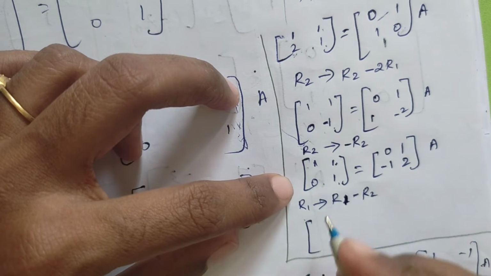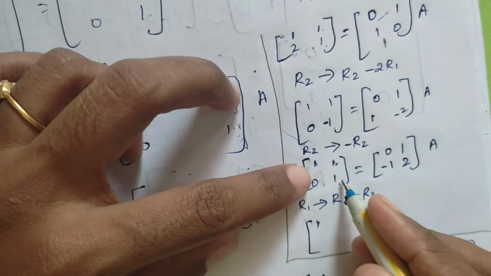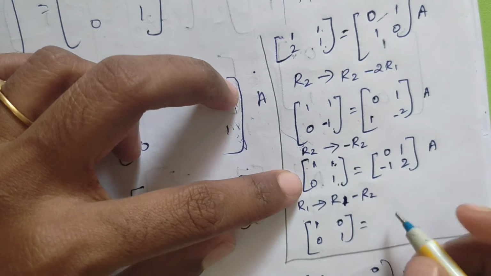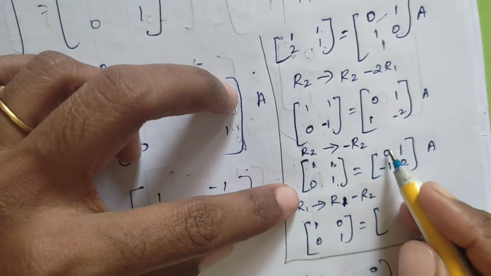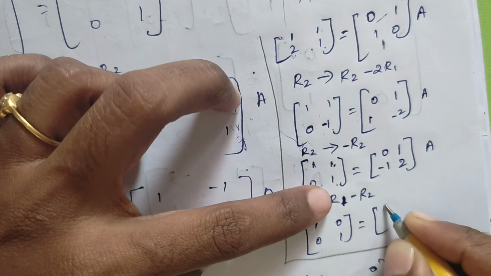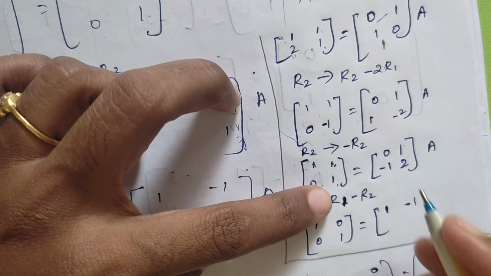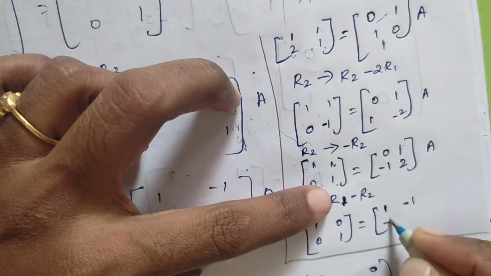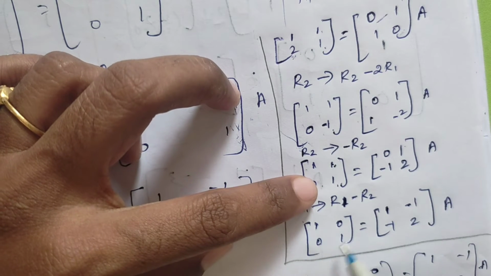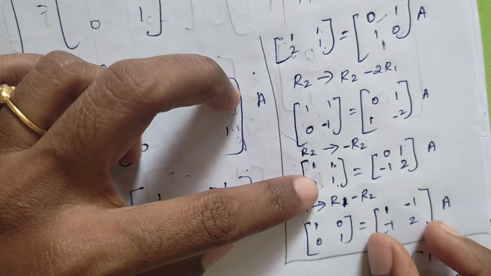So 1 minus 0, 1 minus 1, 0. This will be as it is, 1, 0, 1. Here 0 minus into minus plus 1. So it will give you 1. 1 minus 2, minus 1, and this will be as it is, minus 1, 2 into A. Now I have brought this as an identity matrix. So this is our A inverse matrix.